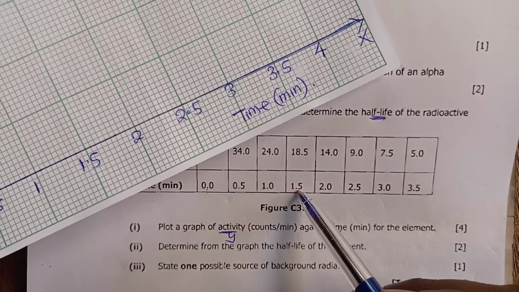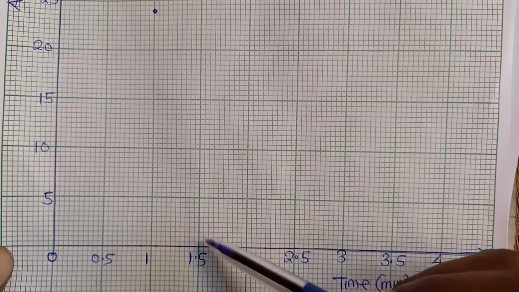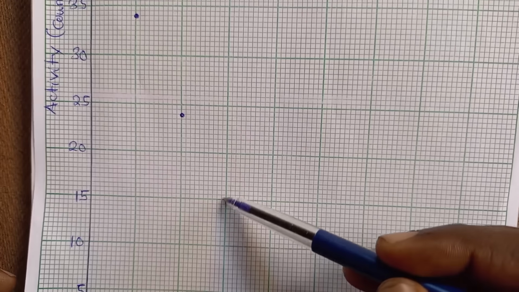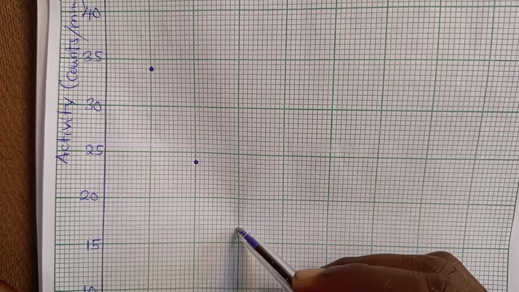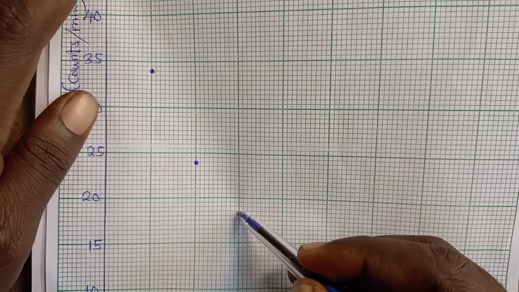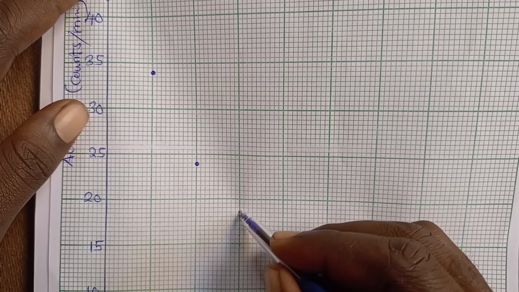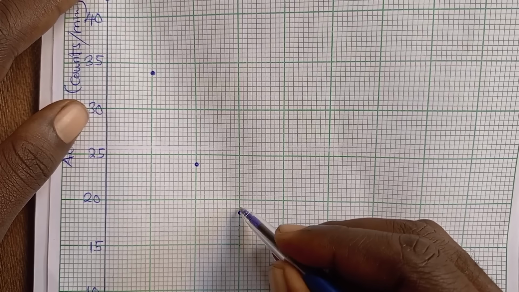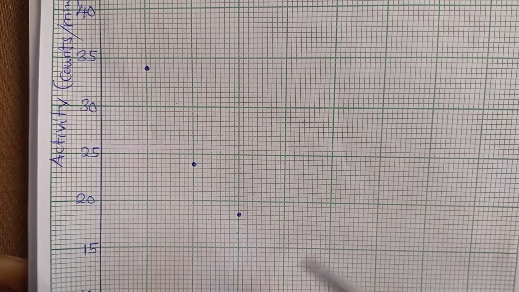I go to 1.5, 18.5. So 1.5 is here. 18.5, I move to 18.5. If I say this is 15, have you seen? That is 15, 16, 17, 18. So 18.5 is just here. This is where 18.5 is. It is just there in the middle, so this one is 19, 19.5, 20. So that is where I'm going to put that. Then I move to the next one.